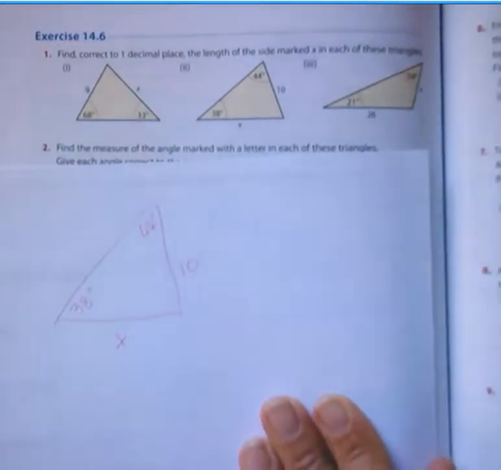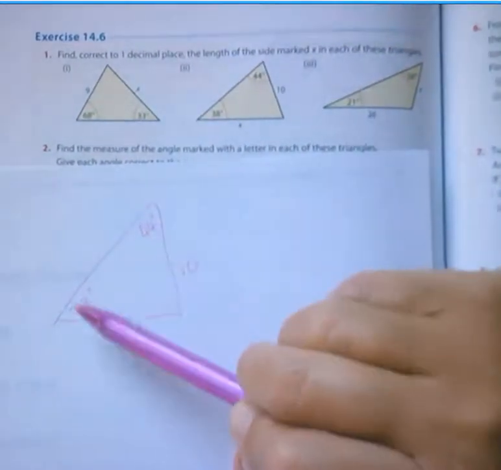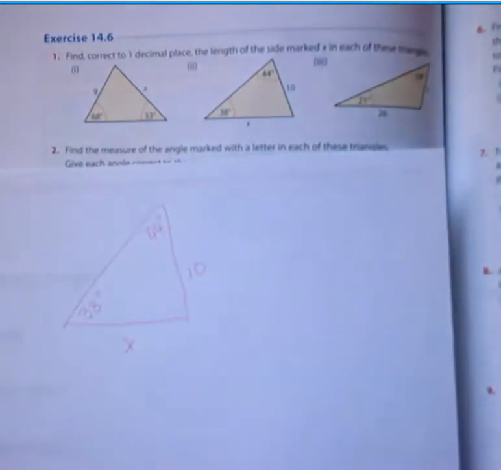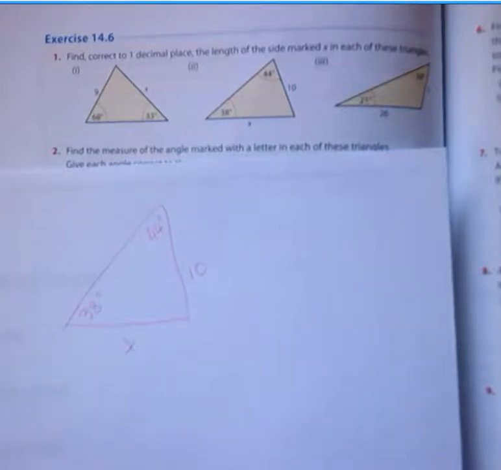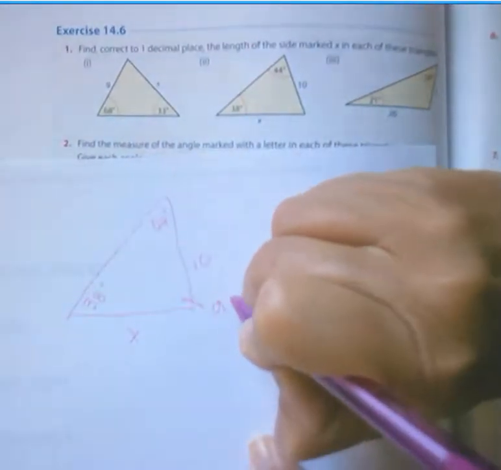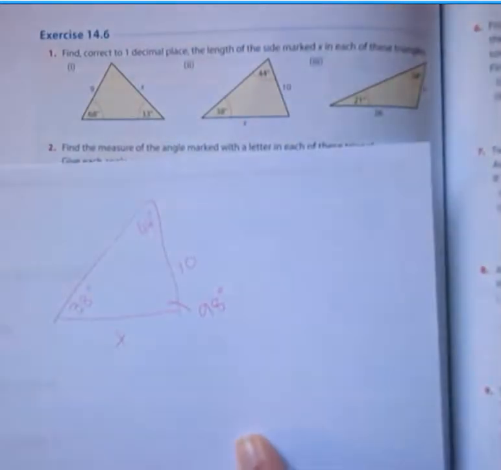Like before, I'd go, I have a triangle, I have two angles in it. What's the third? 38 and 44 gives me 82, and then take 82 away from 180. So I would get this is equal to 98 degrees.